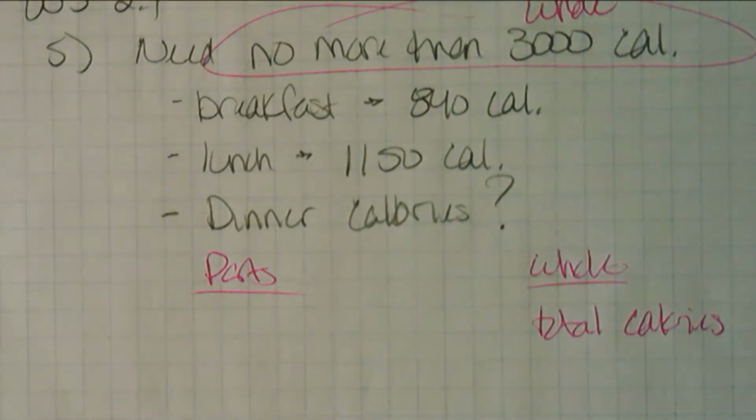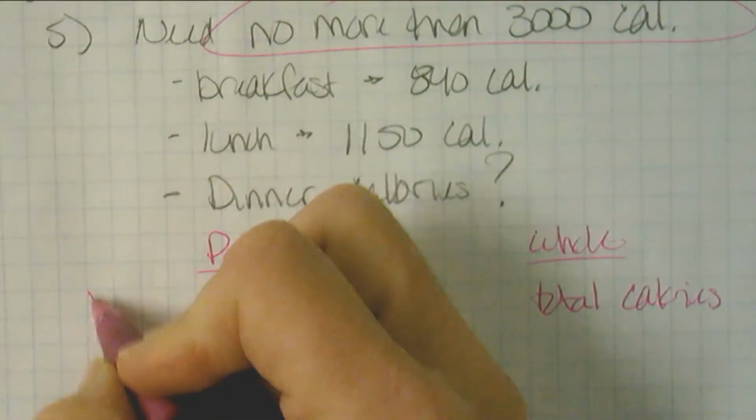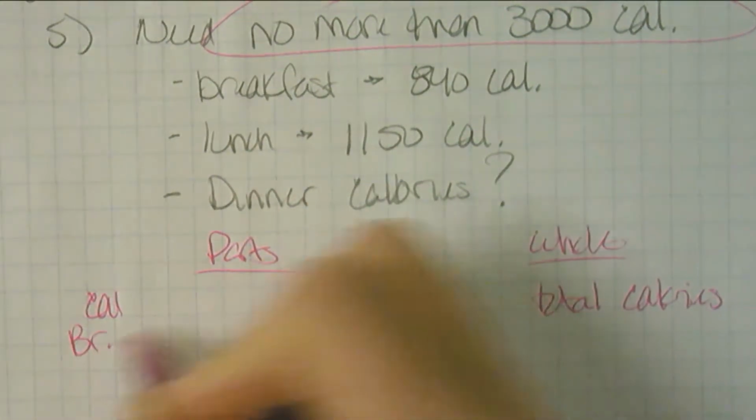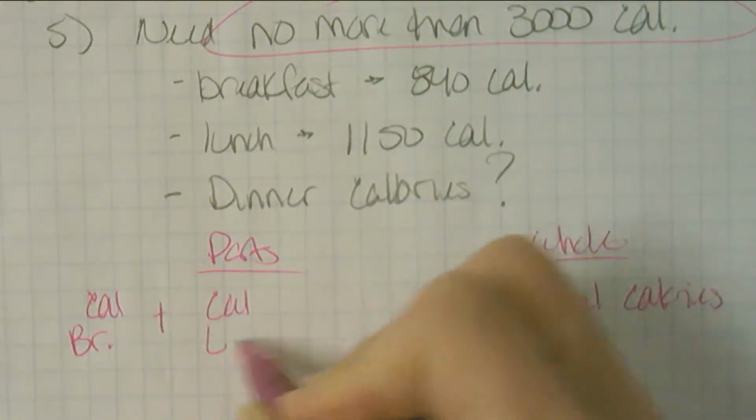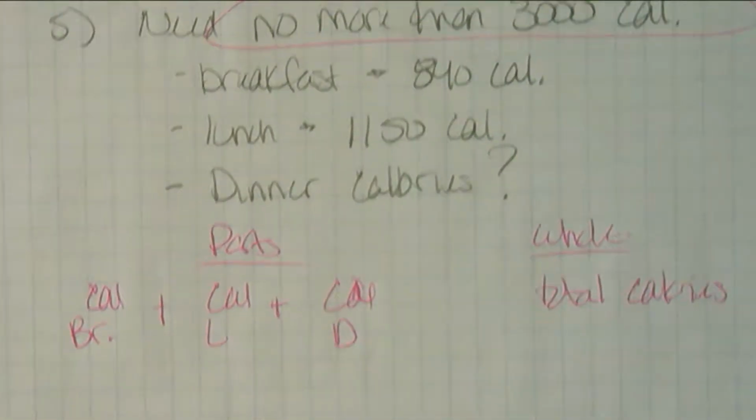So write it down as your whole. The pieces that I'm subtracting off, those are your parts. So write them down as your parts. You've got to switch in your brain that you have to do parts equal to the whole. So my whole is my total calories. My parts are my calories at breakfast, plus my calories at lunch, plus my calories at dinner.